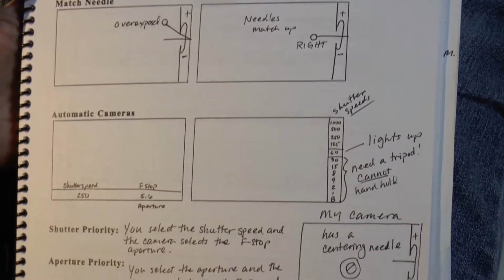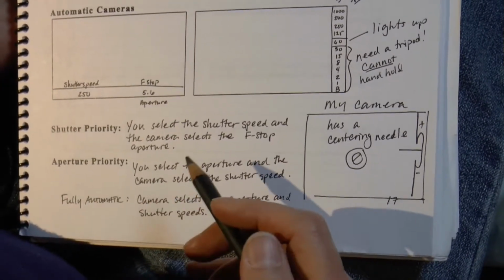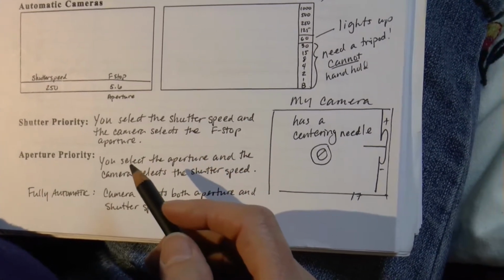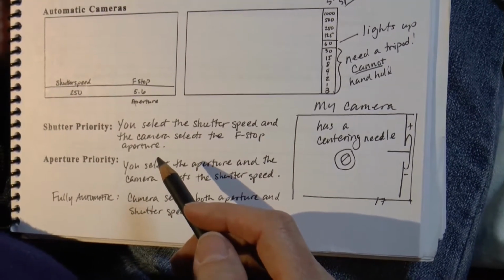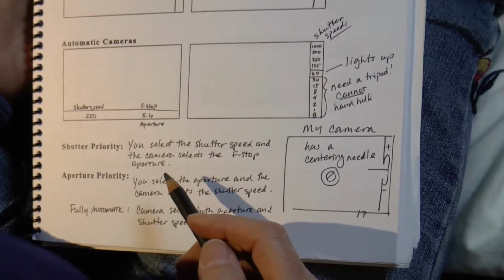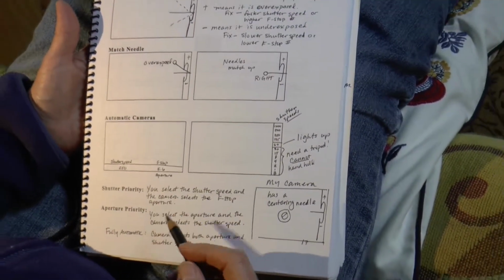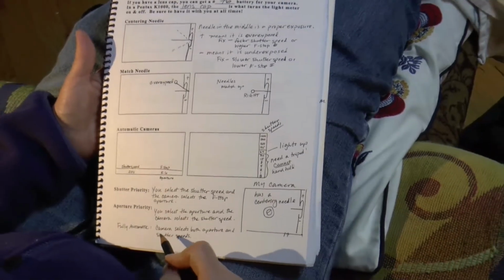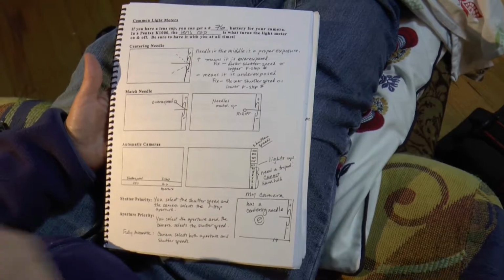But there's a couple different kinds in the different cameras that we have. Some of our cameras are completely automatic, and some of them are completely manual, like the K1000. Some of them have some automatic features. All right, so let's take a look.